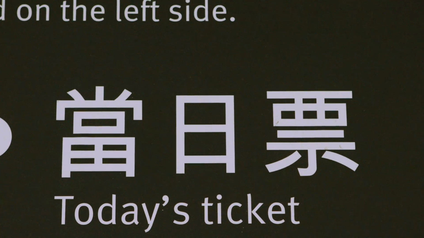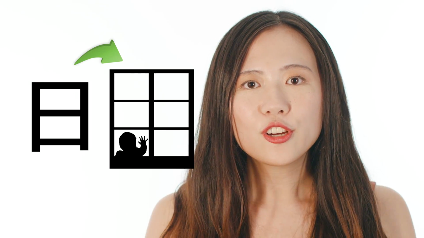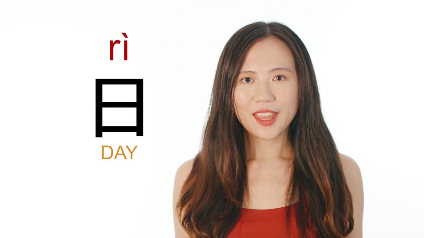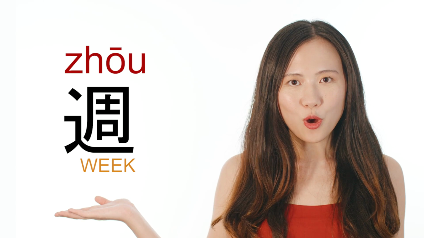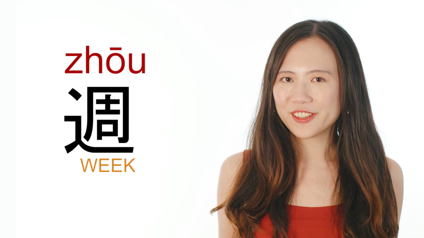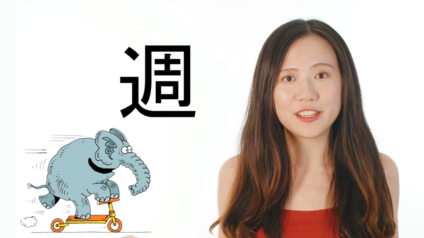You can think of it as a rectangle, right? A window, which you can look out to see the sky. 日. Moving on, week in Chinese is 周. I know it looks a bit complicated, but actually it's just an elephant riding a scooter.